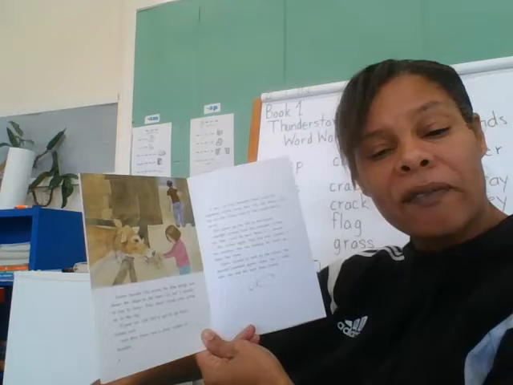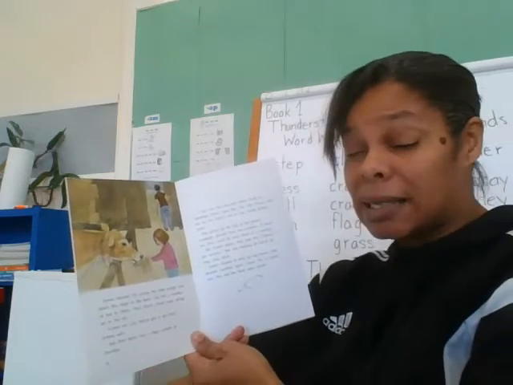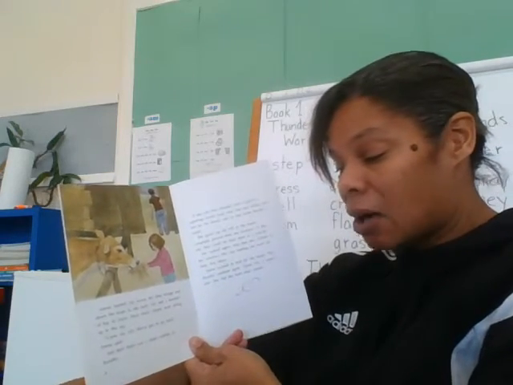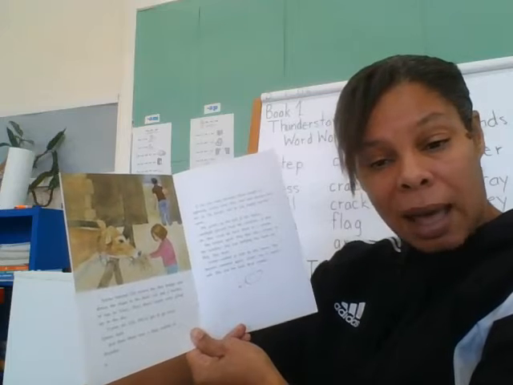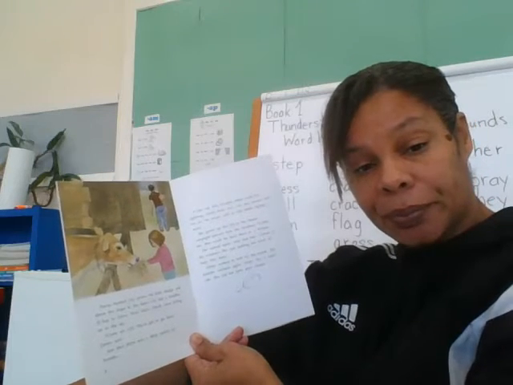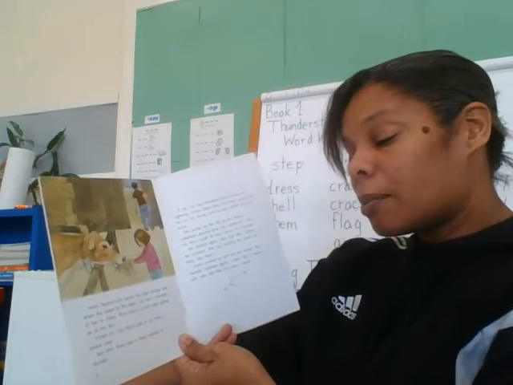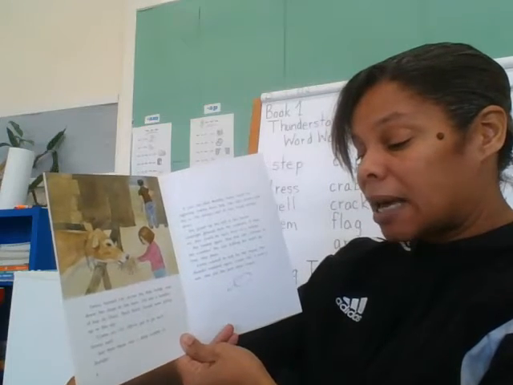So what can you infer that means? So the book is not telling us, but if thick black clouds are piling up in the sky, what do you think is about to happen? It's about to start what? Raining. "Come on, Lily, we've got to go back," Emma said.